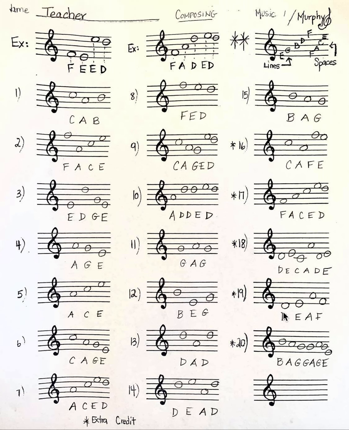Number 19, again, here's the D right below the staff. You don't need to put a ledger line below that. Just leave it as is, hanging there on the bottom of the staff. E, A, F, and the last one, I kind of squeezed it in there, baggage, B, A, G, G, A, G, E. So basically, I wanted you to get 20 words done because I'm going to have you choose from them, and we're eventually going to make measures out of each of these and put them in 4/4 time, but that will be in the future.